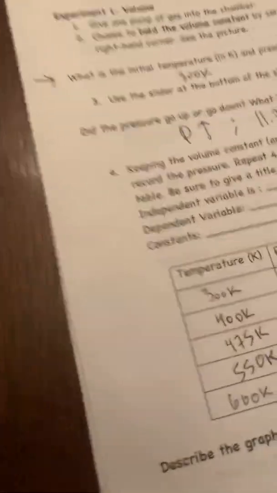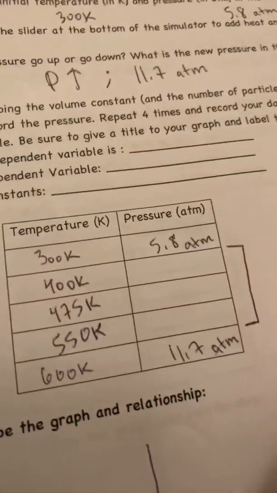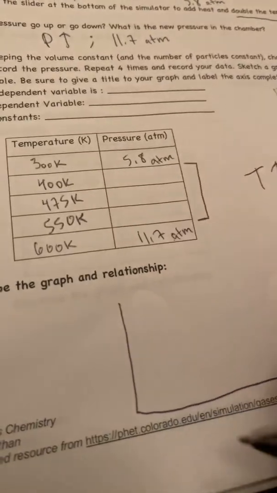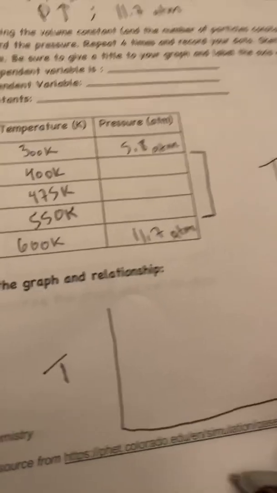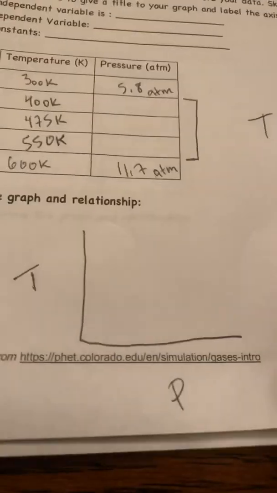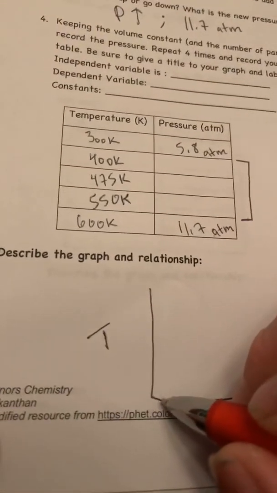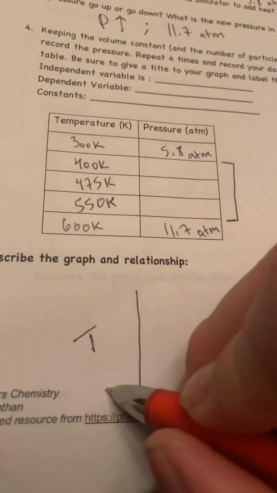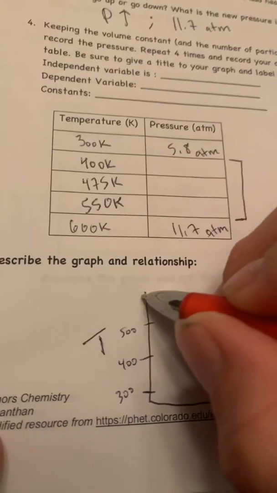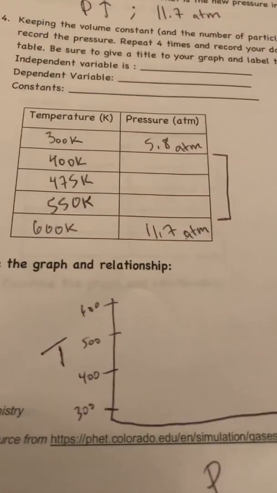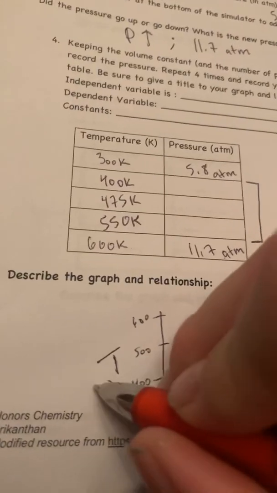All right. So it says describe the relationship in the graph. If we're to do a graph of this, we're going to put our temperature on the y-axis, and our pressure is going to be on the x-axis. So we would say down here, we might say this is 300, this is 400, 500, 600, and our temperature is in Kelvin.